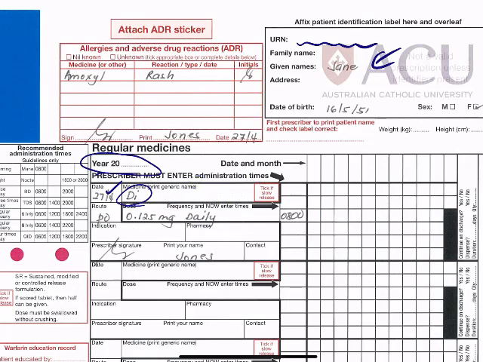So we don't have a drug name. We have a route, we have a dose, we have a frequency, we have prescriber's signature, and we have prescriber's name. The frequency matches the time written. However, we can't give it because of the fact that this isn't actually a drug. Does that make a little bit more sense? I hope so.